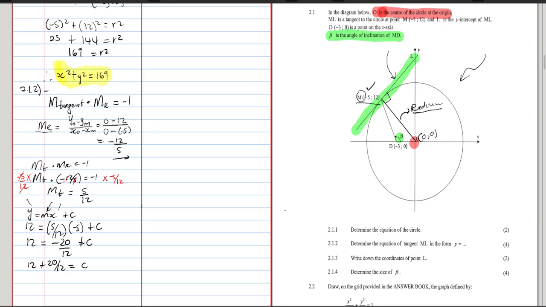Alright, no. Wait. I see I made a mistake. The 5 times 5 is not 20, it's 25 instead. I see the blunder I made here. So it's 25. And then that's 12 plus 25 over 12. I'm getting 169 over 12 equals c.